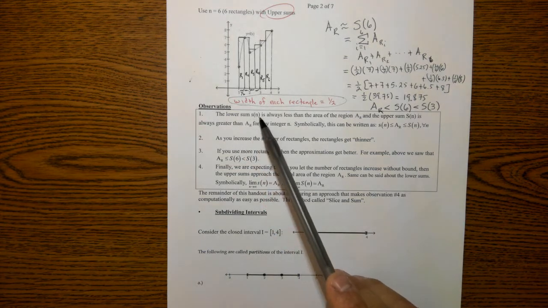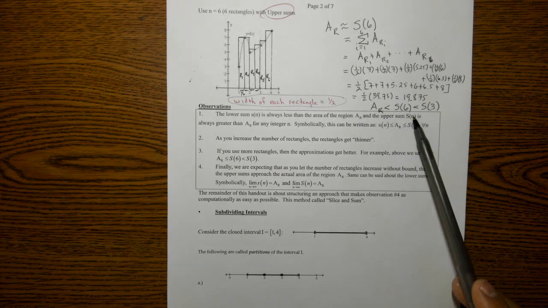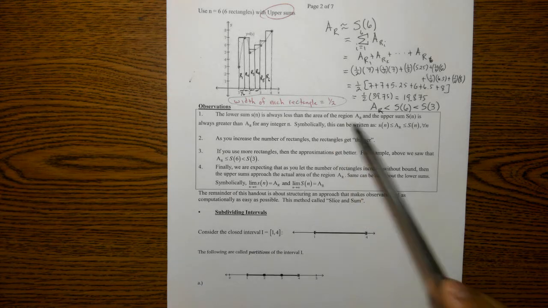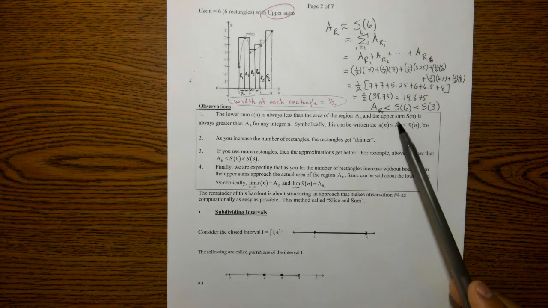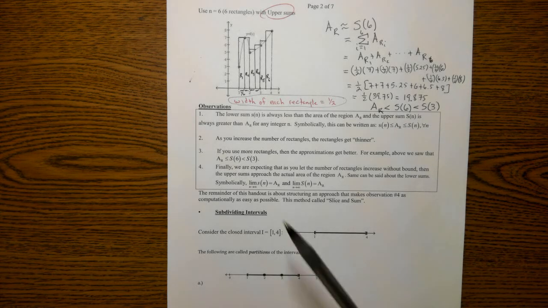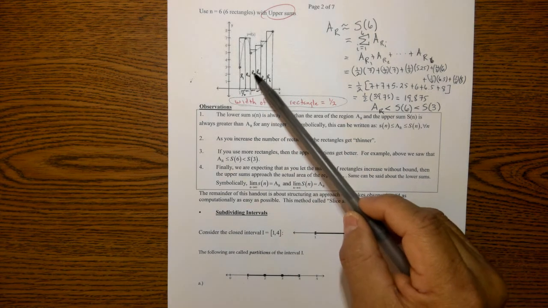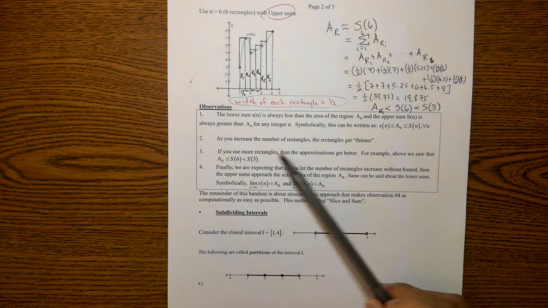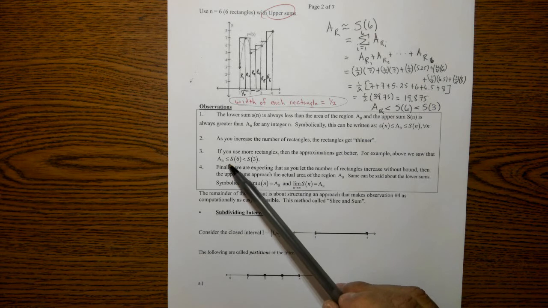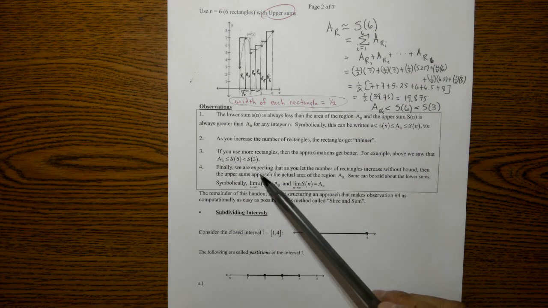So let's just quickly make some observations here. The lower sum, little s of n, is always less than the area of the region A sub r, and the upper sum, capital S of n, is always greater than A sub r. This can be written as s of n is less than or equal to A sub r, less than S of n, and the upside down A means for every n. As you increase the number of rectangles, the rectangles get thinner. Use more rectangles, and this is what you hope happens, that the approximations get better, as we just saw there.